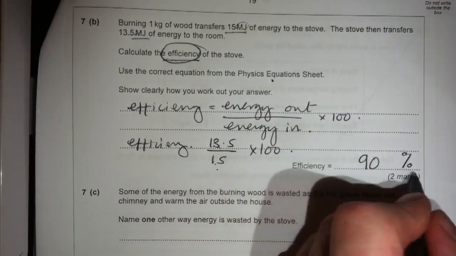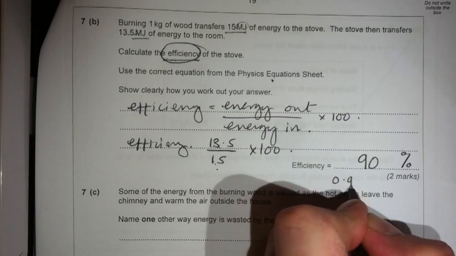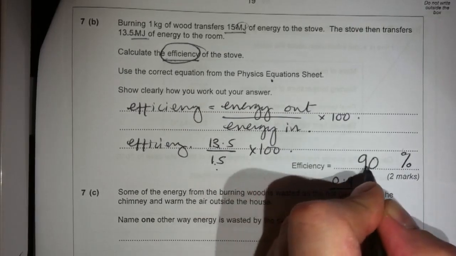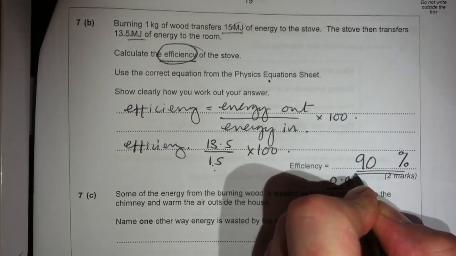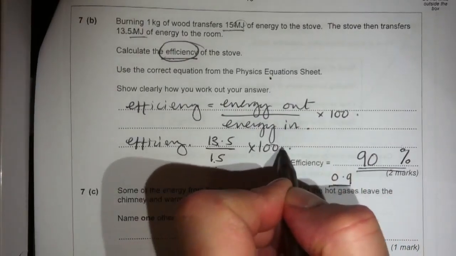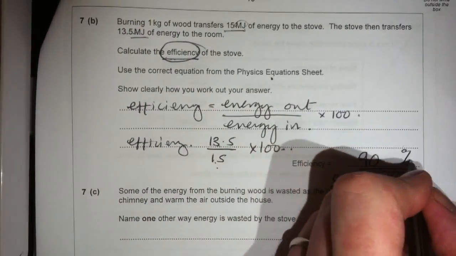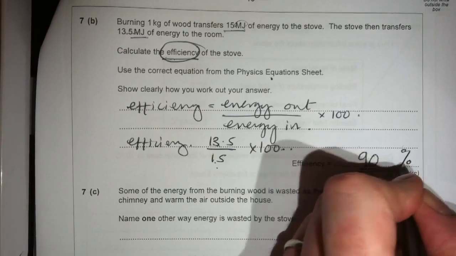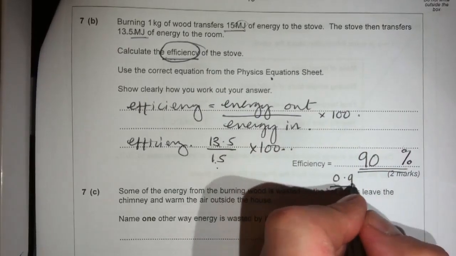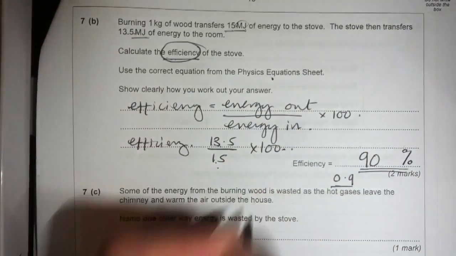Now, you could either write 90% like that, or 0.9, okay? That would be the one I'm recommending, because times 100 is to do with percent. If you just put 90 without that, you're not going to get the 2 marks. If you put 0.9 and you've got all your working here, you would.